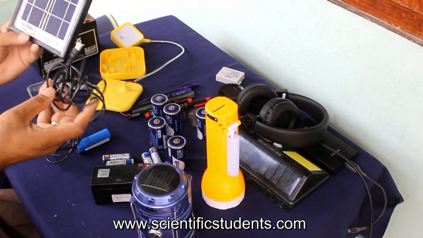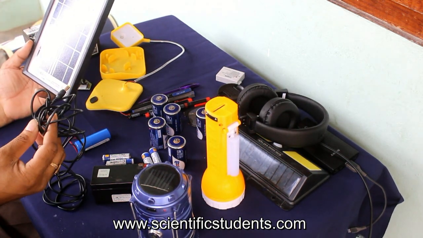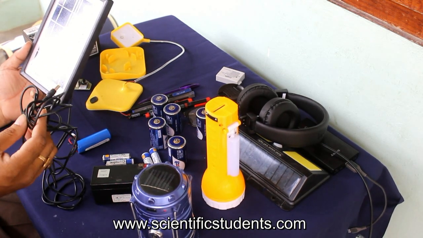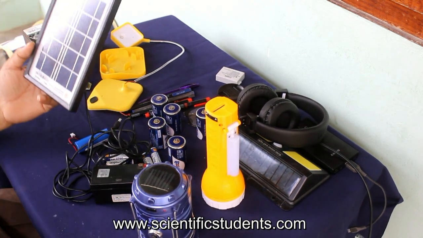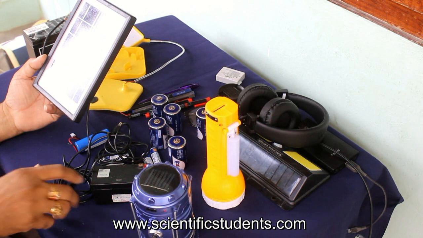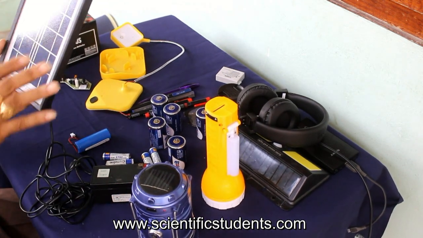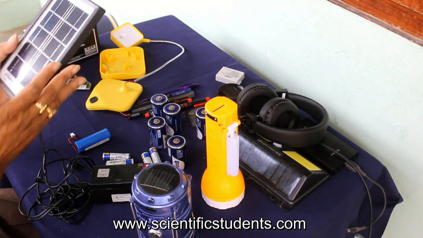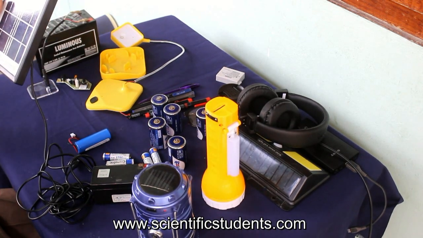Now, how much energy? Because we measure electrical energy in watts. If proper sun rays are falling on it, what is the maximum electrical energy it is giving as output? That depends upon the quality of cells, the number of cells, and the area of the module, so the size of the module. You have different sizes.